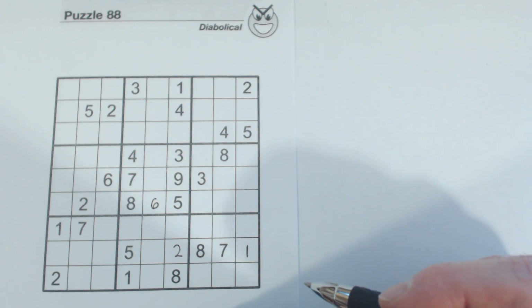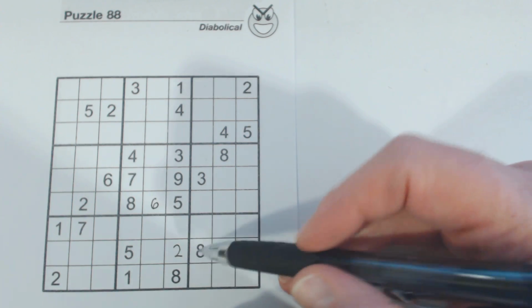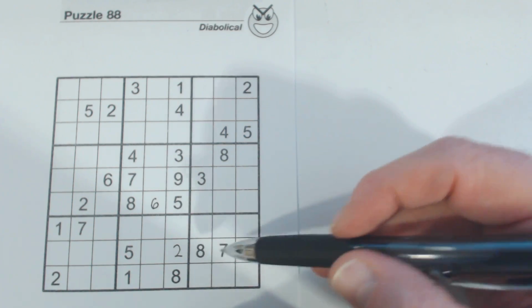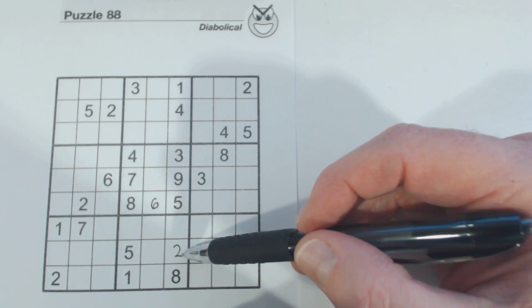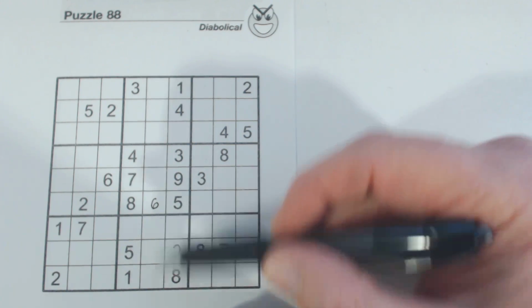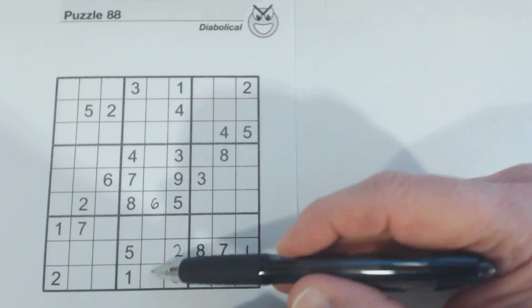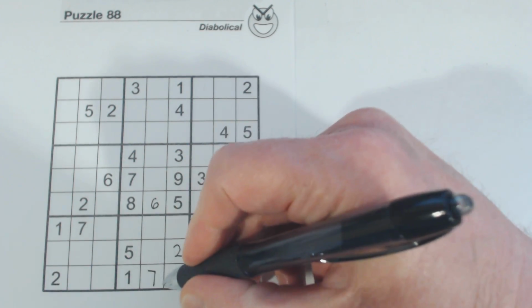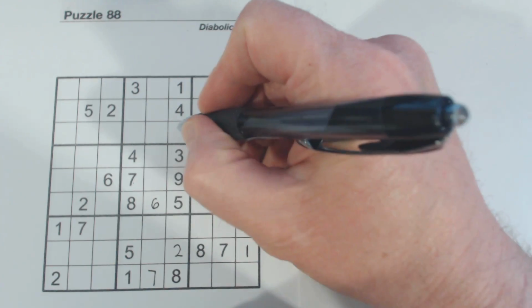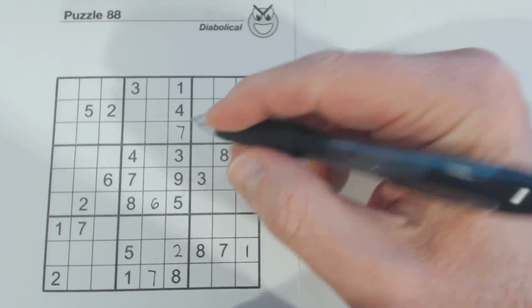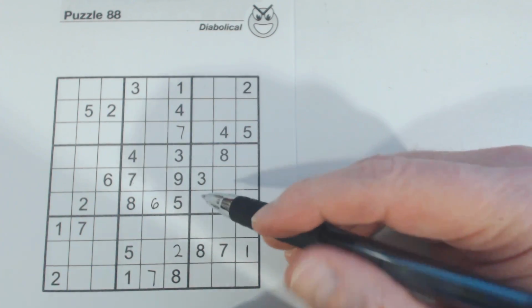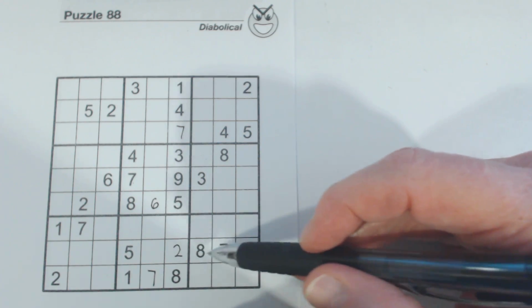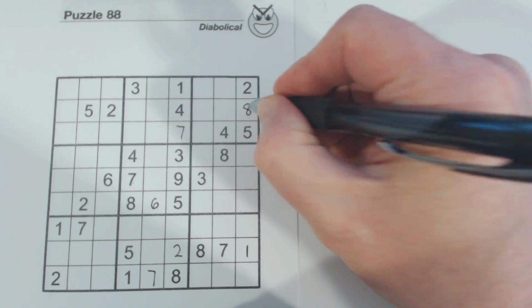All right, let's just start filling in a few numbers here, some of the obvious ones. Oh, by the way, since we filled this 2 in, we've got a T pattern right here. One of these is a 7, and there's a 7 there, so we could fill in that 7 there. Then we've got a 7 and a 7 there, so we can put in that 7. I was going to mention that earlier. We've got an 8 and an 8 here, so we know that's an 8.